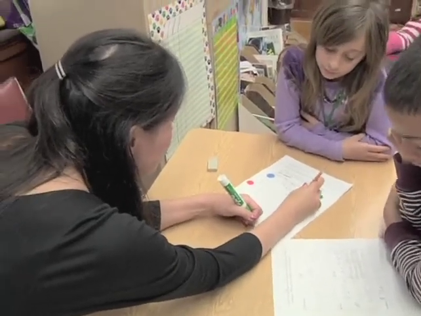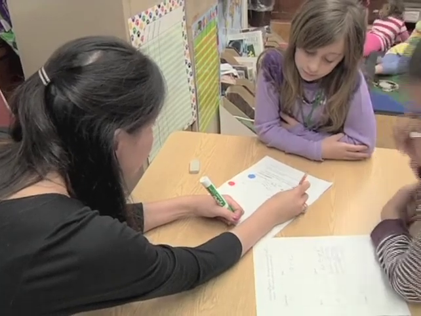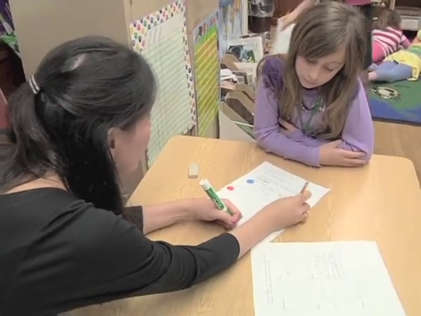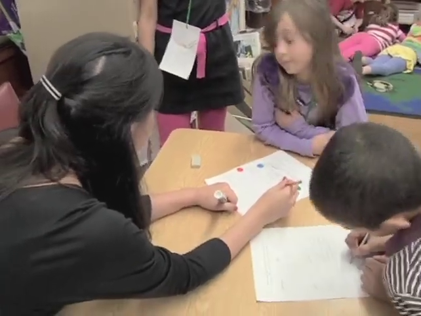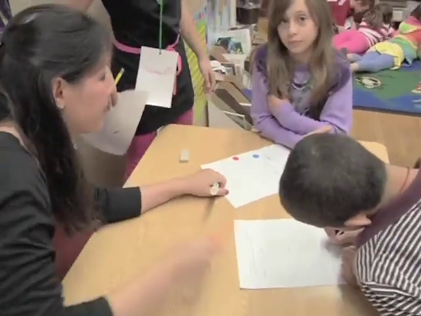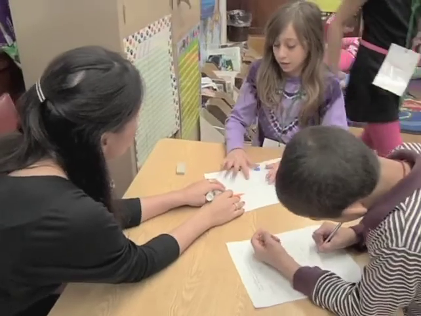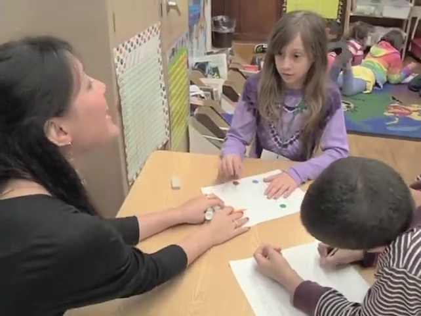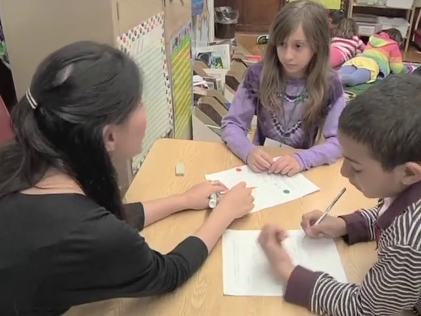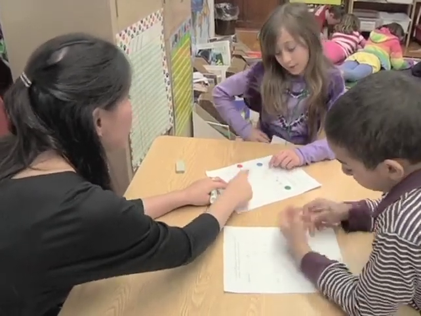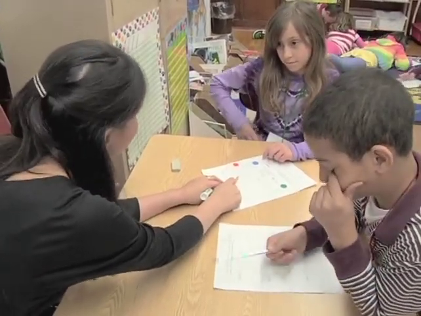Remember that times sign means groups of. How can you draw 9 groups of 7? Brianna, come sit right here. I can just draw 9 hoops and 7s. There we go. And that's going to give you the correct answer. You drew some of Jenna's stickers and some of Johanna's stickers, which was really drawing adding.